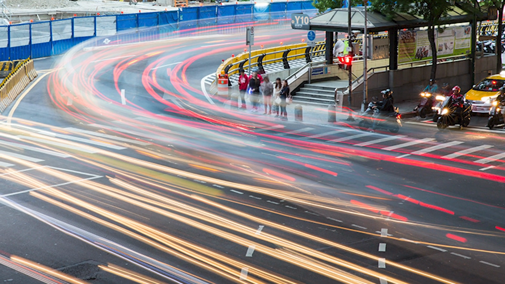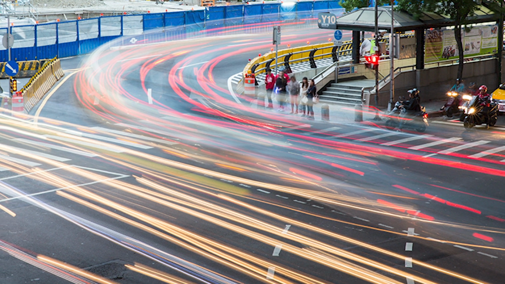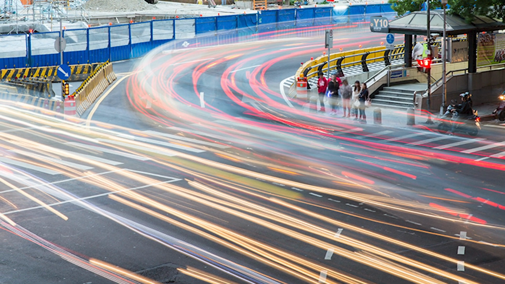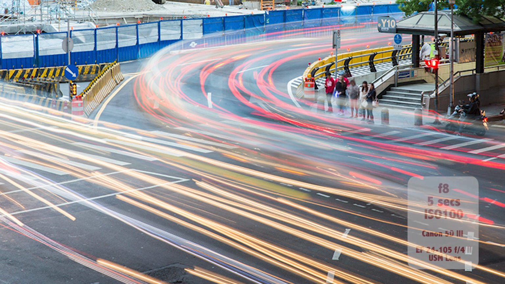Traffic is always a good subject for long shutter speeds too, as you can create interesting effects such as this image from Taiwan. Again, I put the camera on a tripod, exposed for 5 seconds, and got that really interesting effect of the lights streaming past on the road.